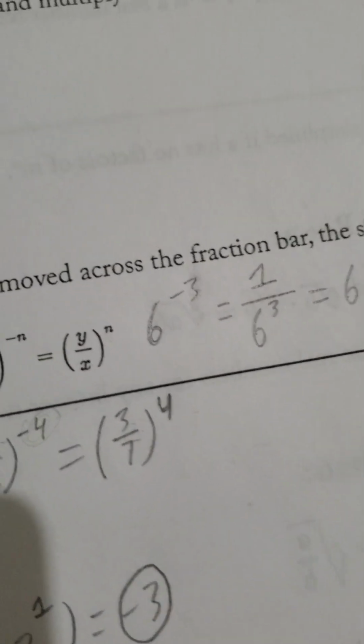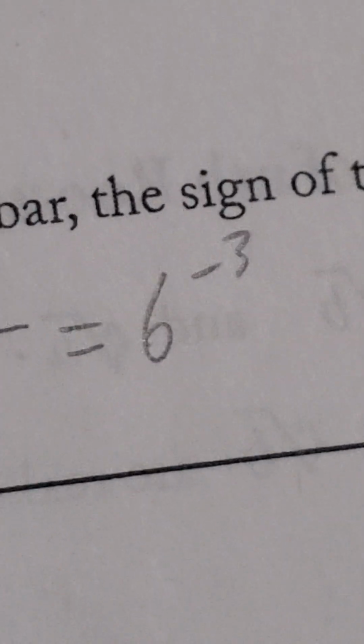Anyways, now we start our problems. I'm going to try to zoom in right here. Whoa, the quality sucks.